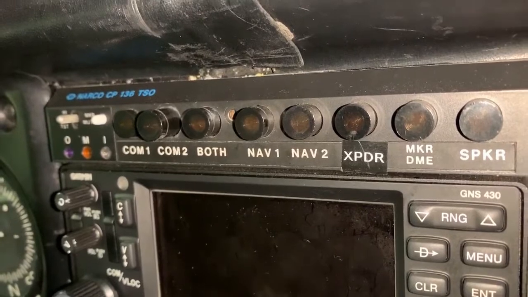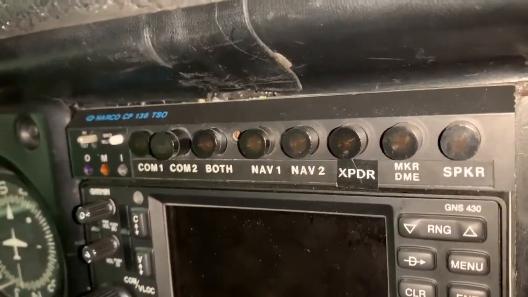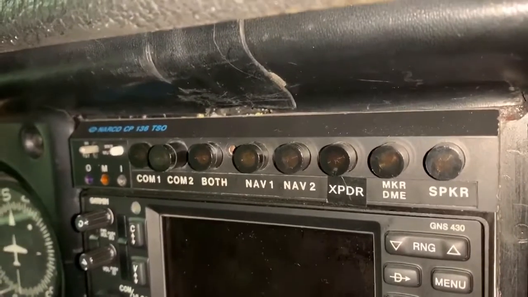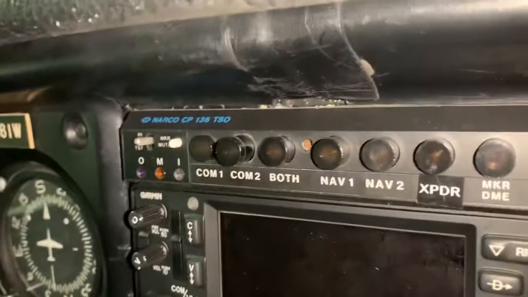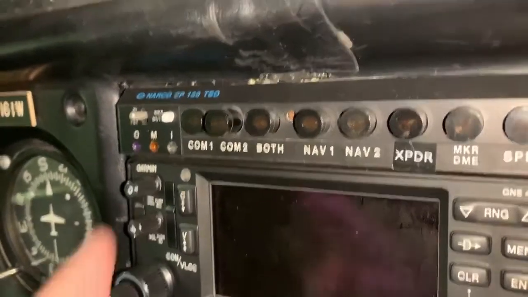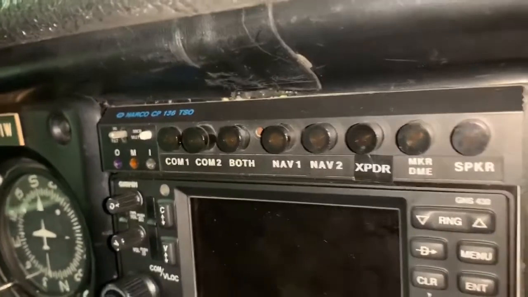So let's take a look at actually a pretty simple one first, an older Narco audio panel. So I apologize for the bad lighting here. The airplane's in the hangar. So I'm going to kind of show this at a bit of an angle so you can see how the buttons are either pushed in or pushed out. So this one's pretty straightforward. We've got 1, 2, 3, 4, 5, 6, 7, 8 whopping buttons on this one.